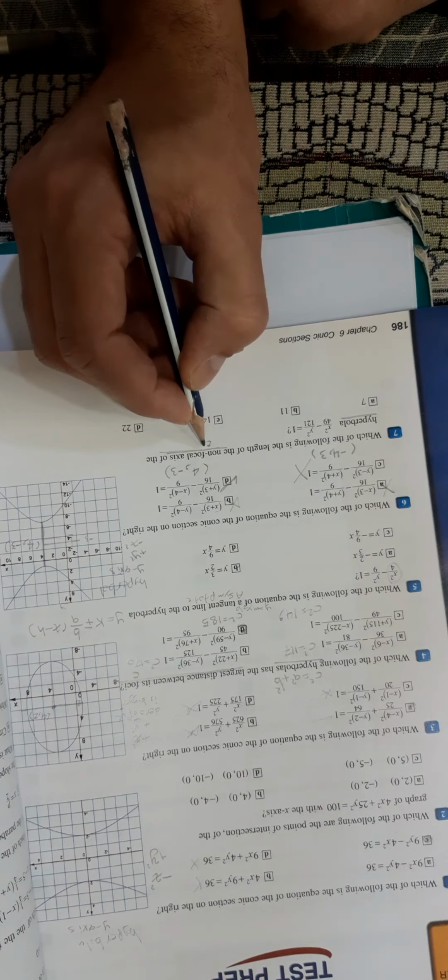Which of the following is the length of the secondary axis? The secondary axis is 2b.